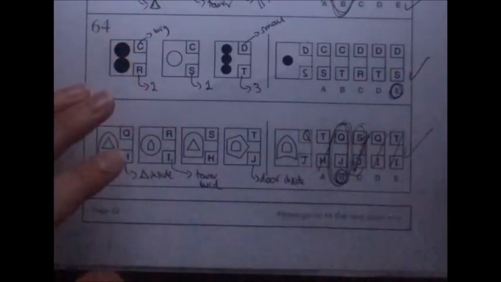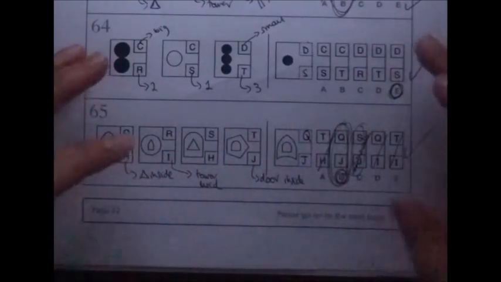So I hope you enjoyed the video, and I hope you feel more confident now in the non-verbal reasoning section. Feel free to repeat this video as many times as you want. Maybe try a few more of the practice tests yourself. I hope you've enjoyed watching and you feel a bit more confident now, ready to attack the 11 plus, and good luck.